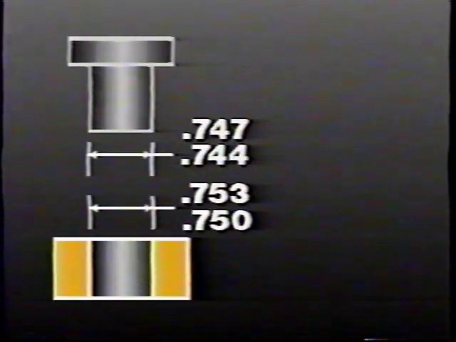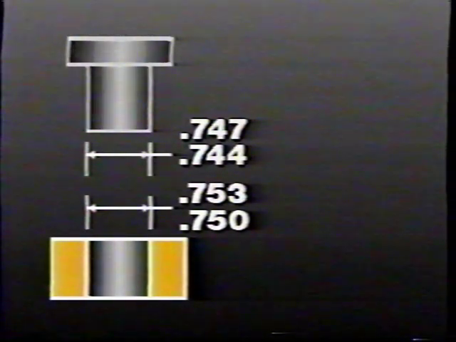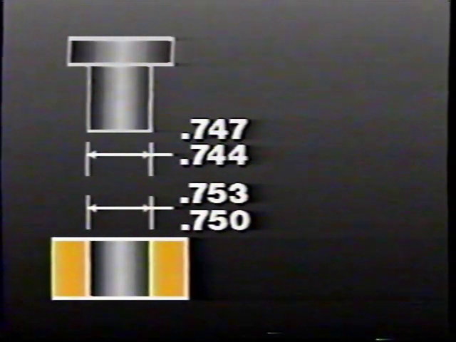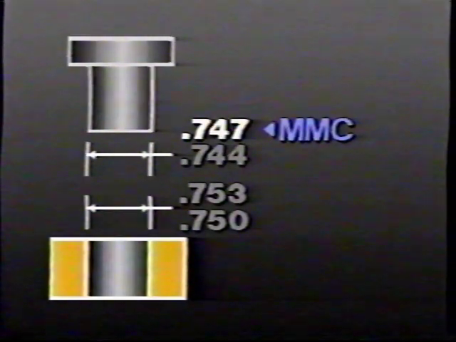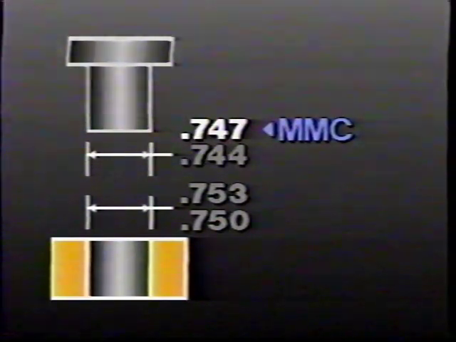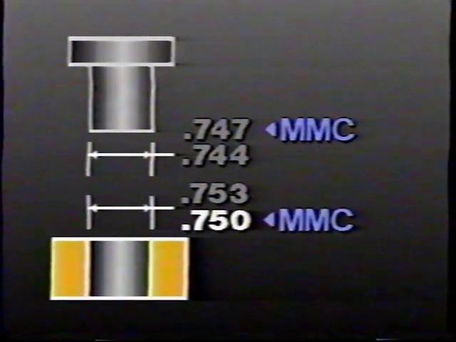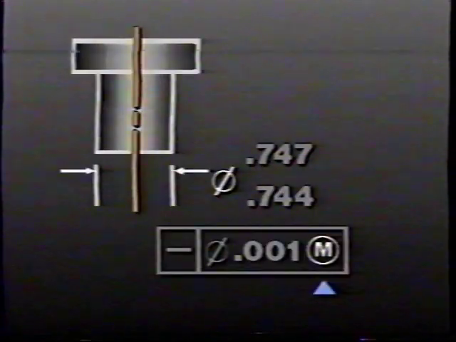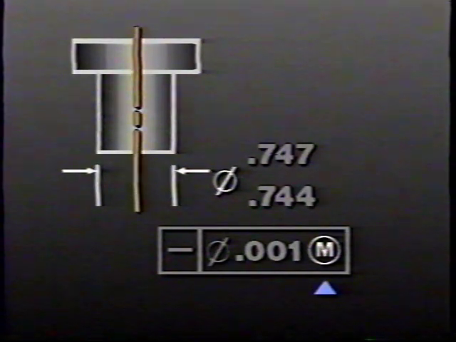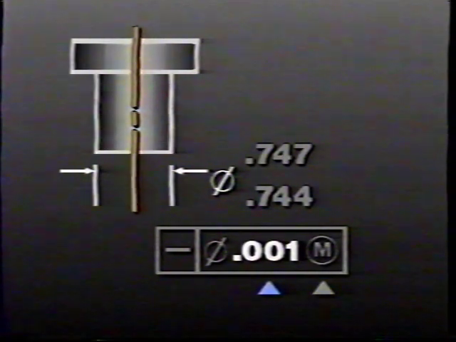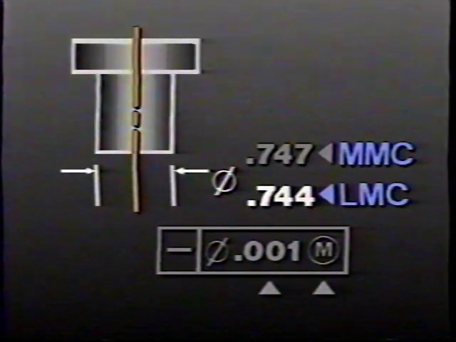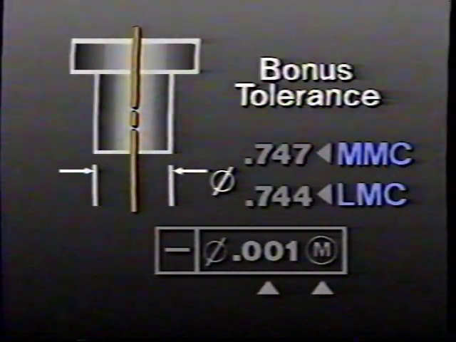A maximum material condition exists when an external feature is at its upper tolerance limit, or when an internal feature is at its lower tolerance limit. For example, this shaft is at its maximum material condition when its size is 747 thousandths. The hole at MMC is 750 thousandths. When the maximum material condition symbol appears in the feature control frame, it signifies that the tolerance zone can increase in size as the feature moves from its maximum material condition to its least material condition. The result is a bonus tolerance.